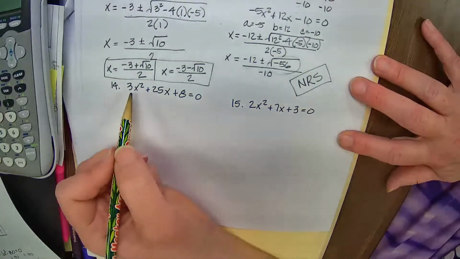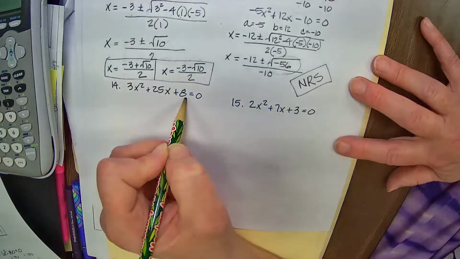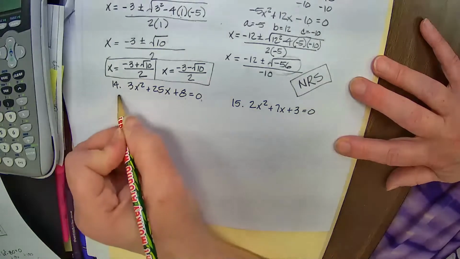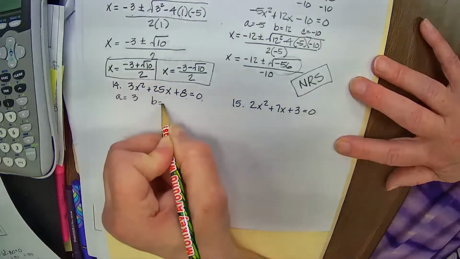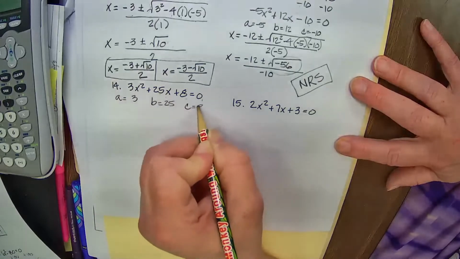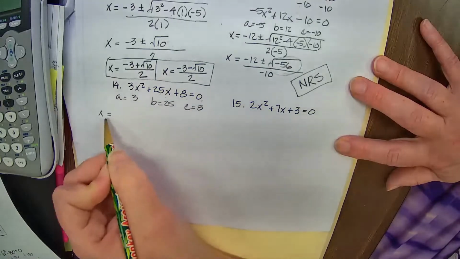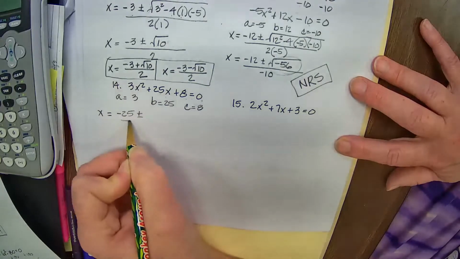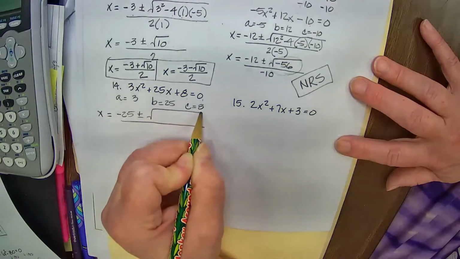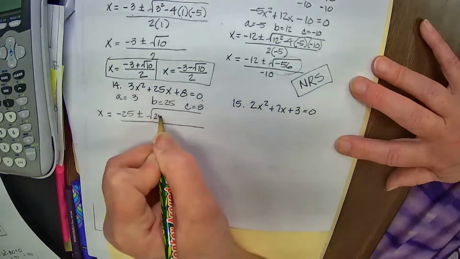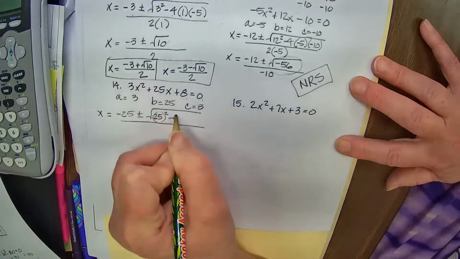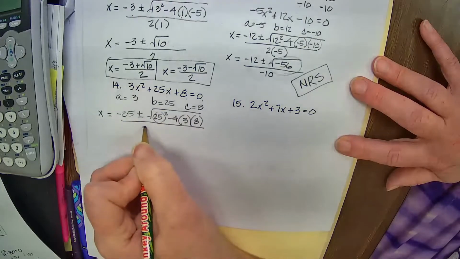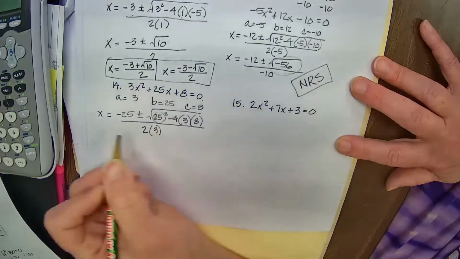Now, number 14. 3, 25, and 8, no GCF. It's equal to 0. We've got x squared, x, and constant. So a is 3, b is 25, c is 8. x equals negative b plus or minus the square root of b squared minus 4 times a times c, all over 2a.